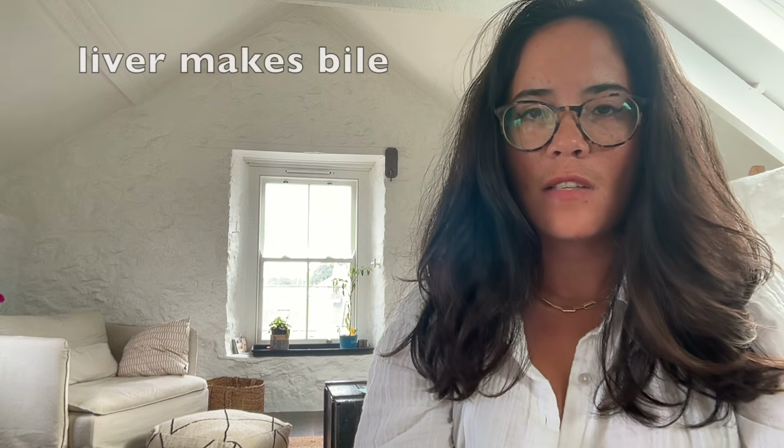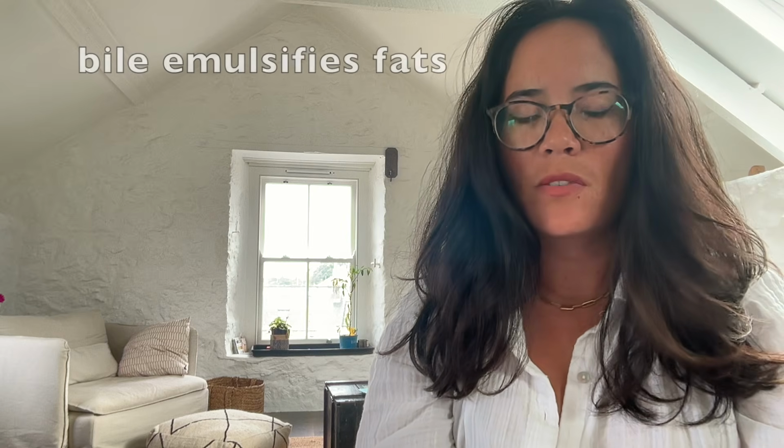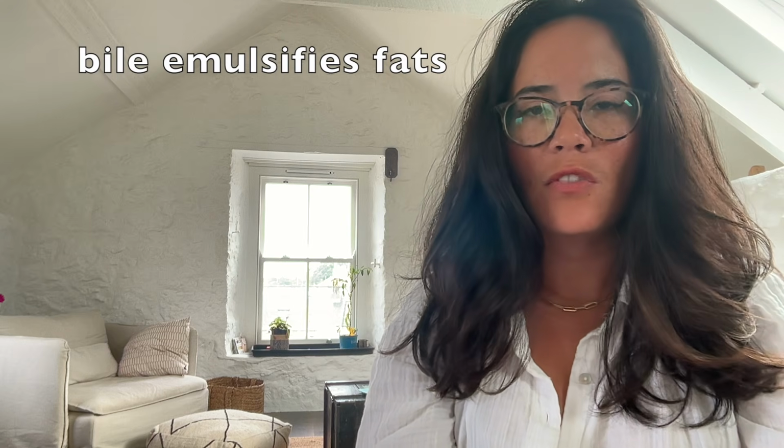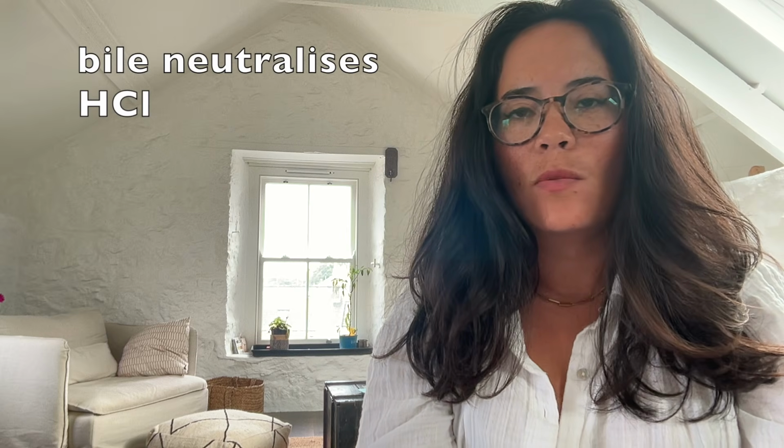Now to really unpick the role of the liver. So I've already mentioned the role of the liver in the digestive system is to produce the substance bile. Remember, bile emulsifies fats. That means it breaks down large fat droplets into smaller fat droplets, increasing the surface area, meaning that the enzyme lipase can work more efficiently. The second role of bile is to neutralize acid which has been added in the stomach, meaning that enzymes added in the small intestine aren't denatured.